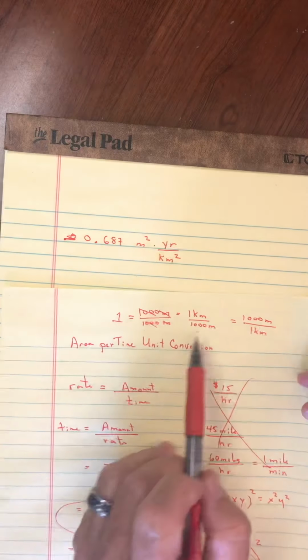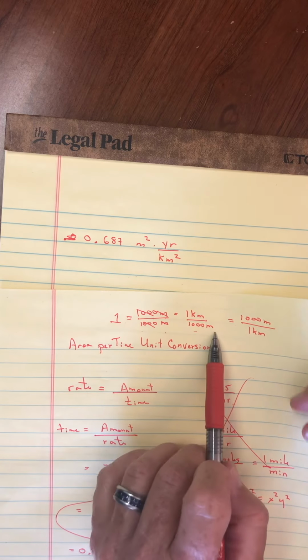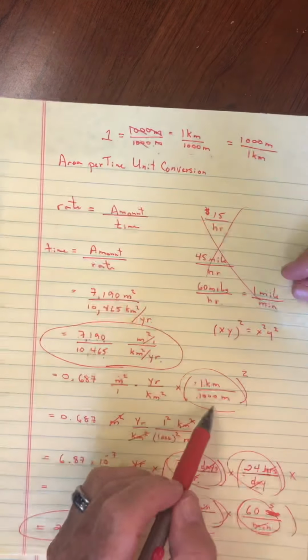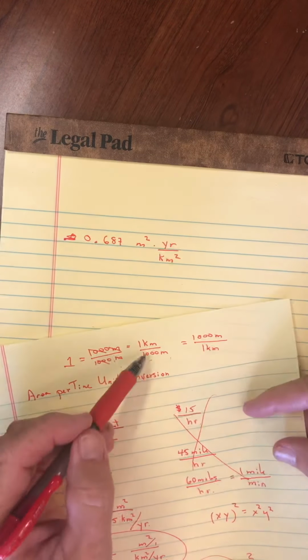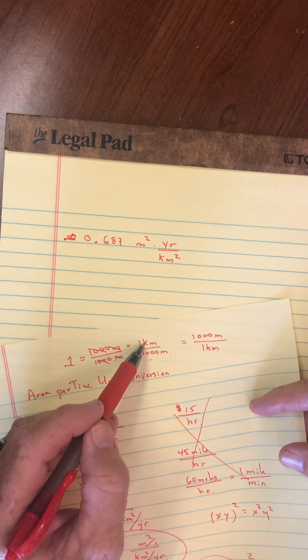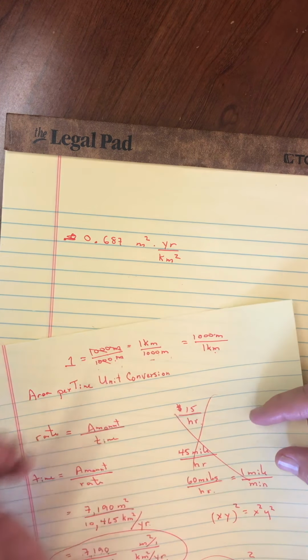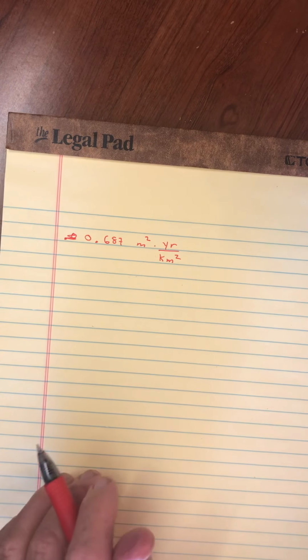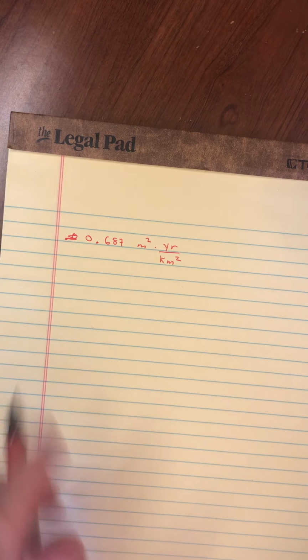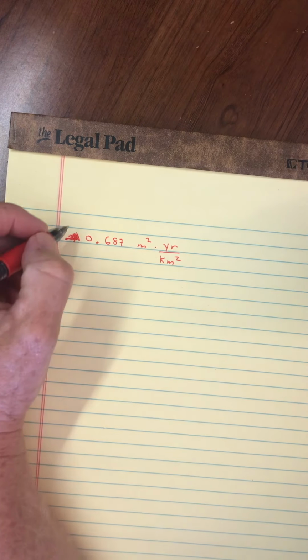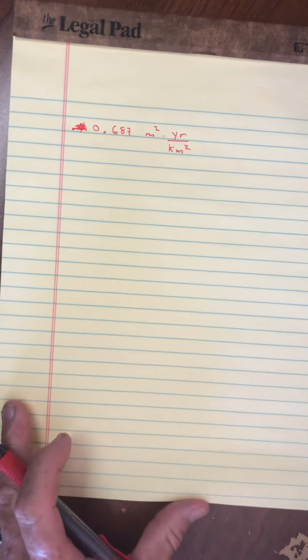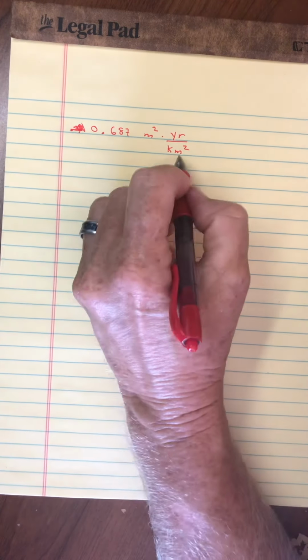And hopefully you understand the justification of how it works, as well as knowing which way to order the units. Do you put kilometers on top of meters, or do you put meters on top of kilometers? So hopefully that helped illustrate that. But I find this, although it's a little more advanced, more useful. And let's start with this kilometer.